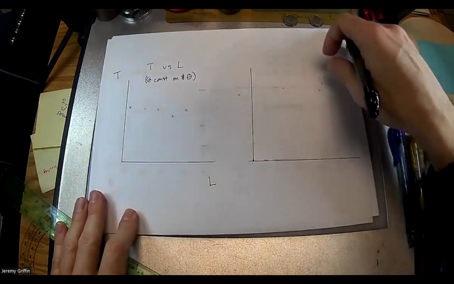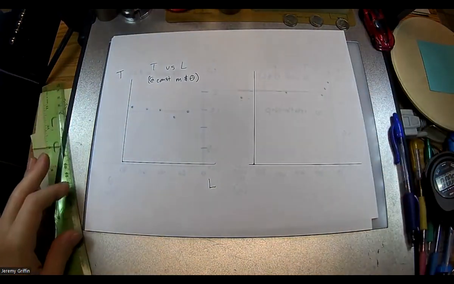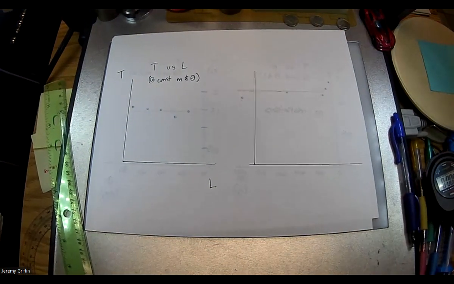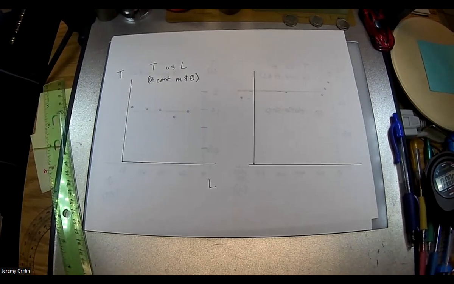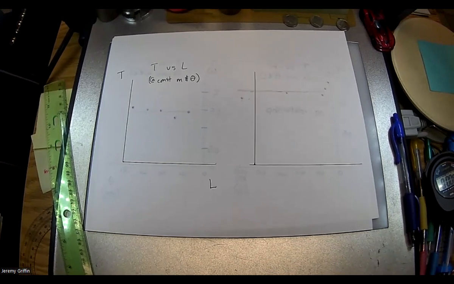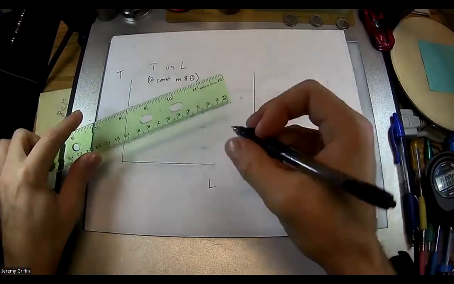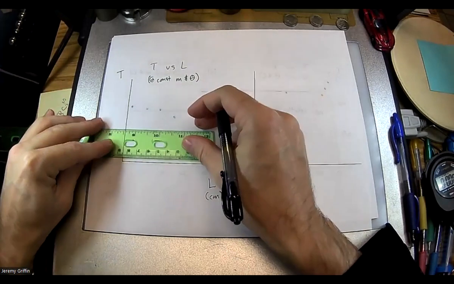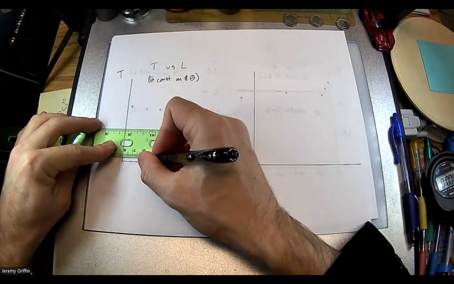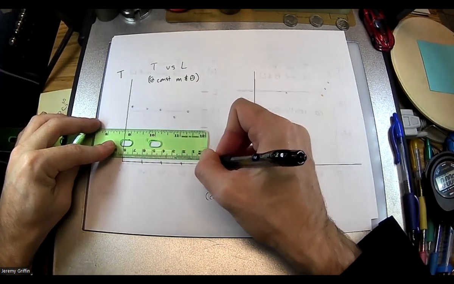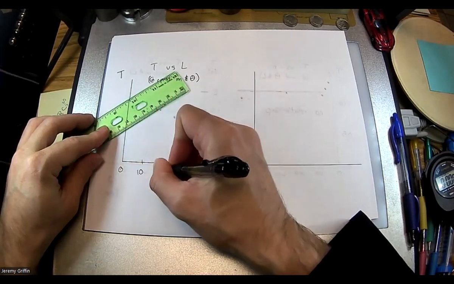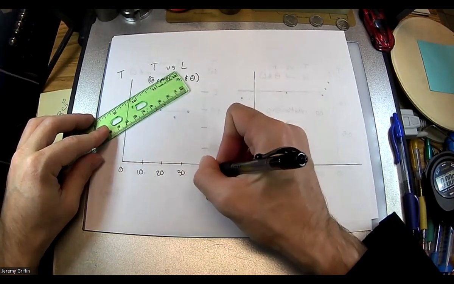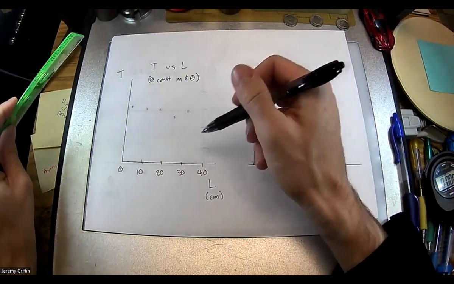Okay, so he's got some good data for time period and length. How about Aaron? What was your longest length? 36 centimeters. Let's go centimeters. Scale it up: 0, 10, 20, 30, 40. So 36 centimeters.